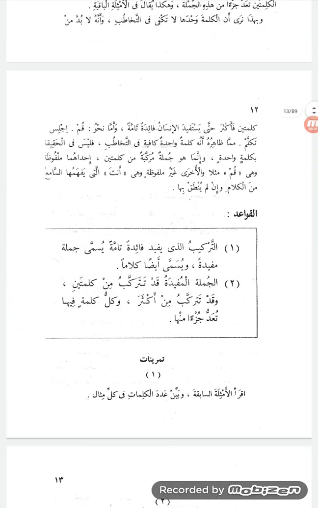Now these are the rules of this first lesson, and then we have examples which must be done. I think the video is a bit long for you, so I'll just stop it here, and then I'll make another video for covering the examples.